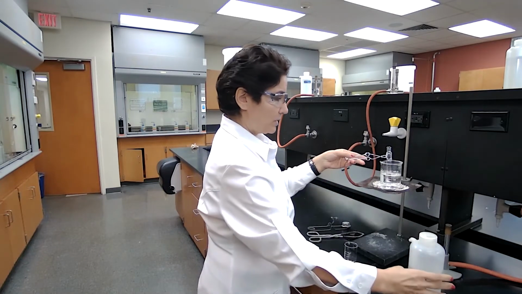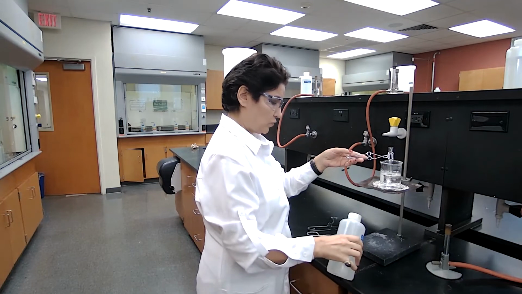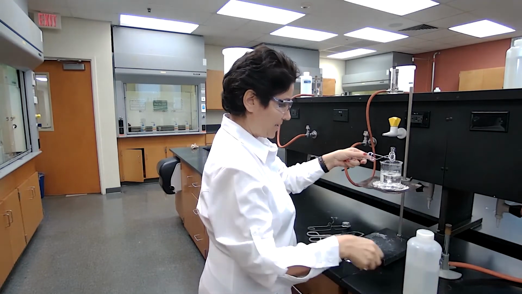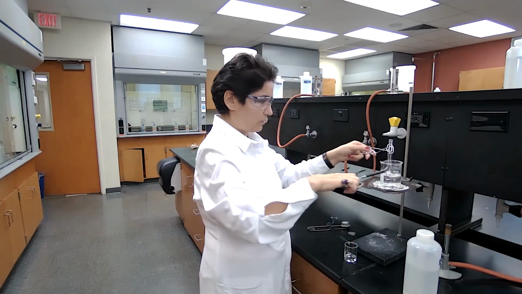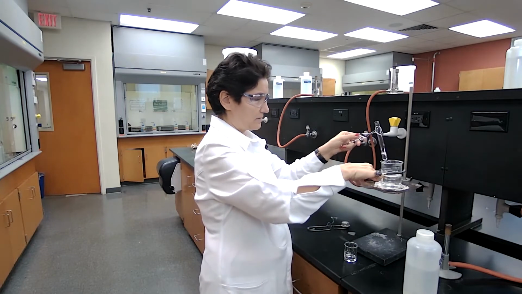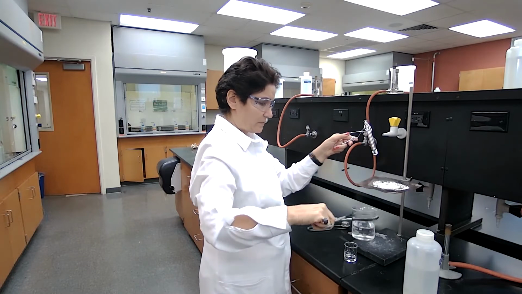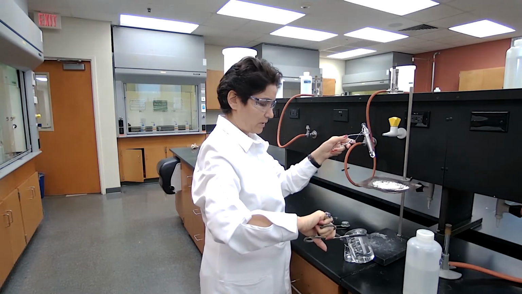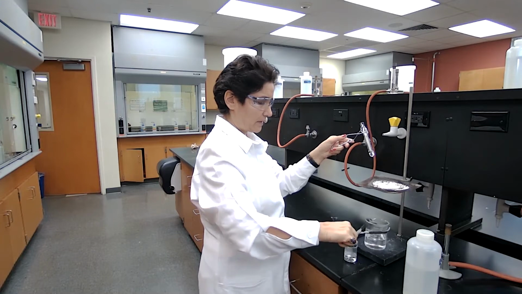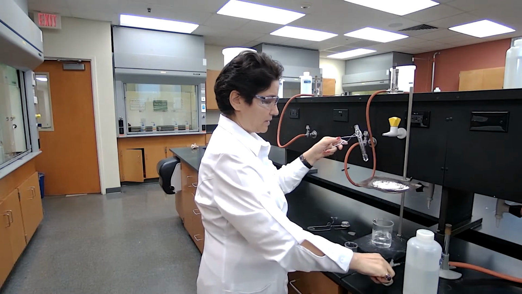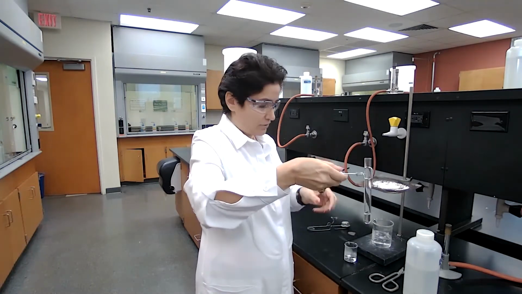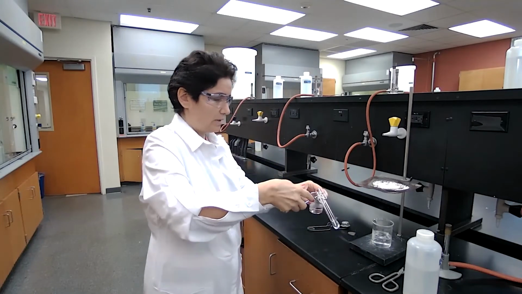I'm going to add some warm water. So basically I'm adding some hot water and cold water to that beaker, small beaker. So I use a beaker holder, transfer some of the hot water into the small beaker, and pour the mixture into the warm water.